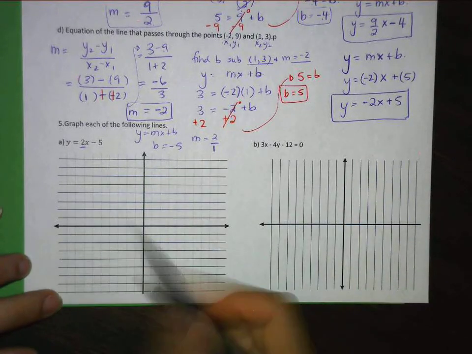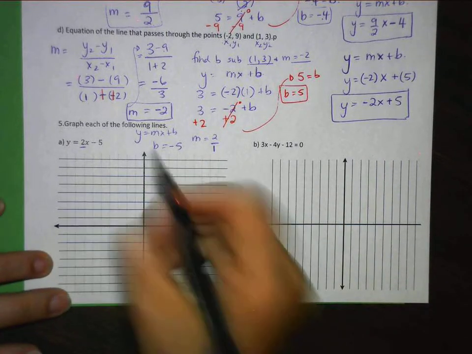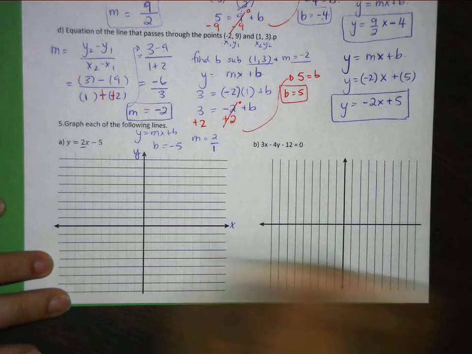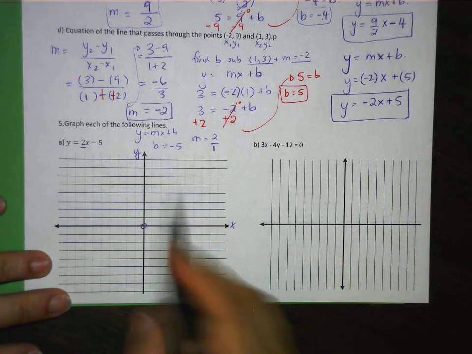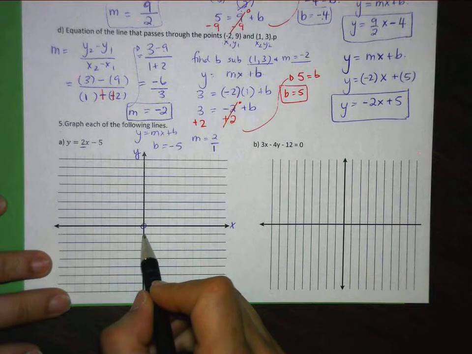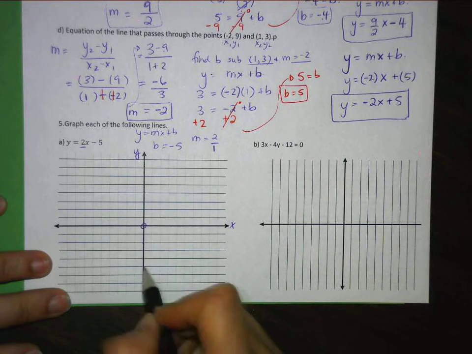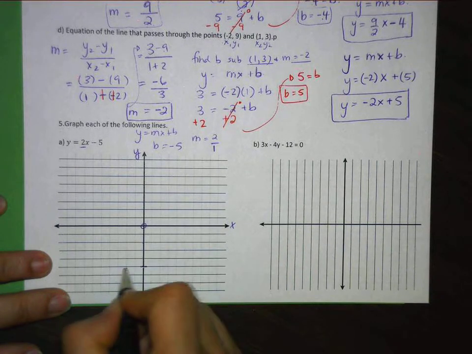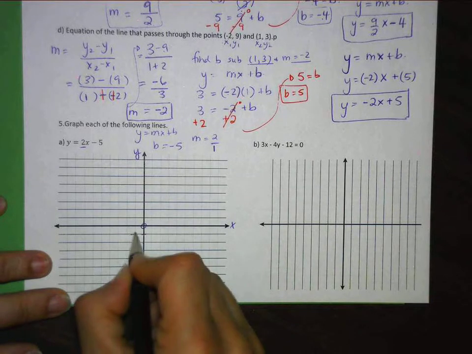So there's no points on here. I'm going to label this y, label this x. This is going to be 0. I'm going to go up by 1s. So I want to start at negative 5. 1, 2, 3, 4, 5. So right there is negative 5.